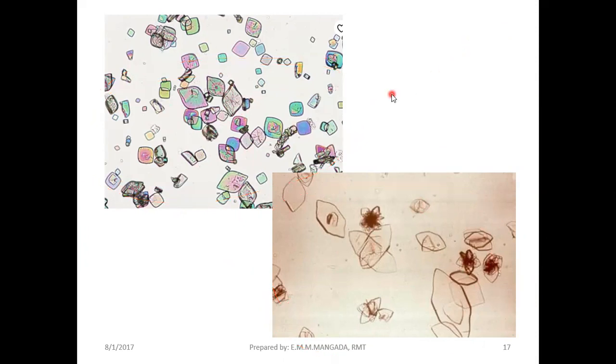We're not just using it for crystals in our urine, but we are also using it for crystals in our body fluids like synovial fluid, and other body fluids.